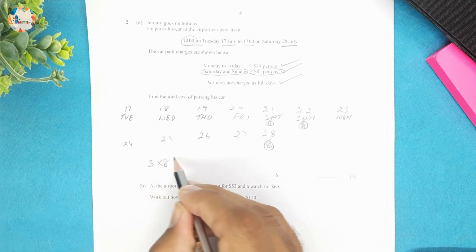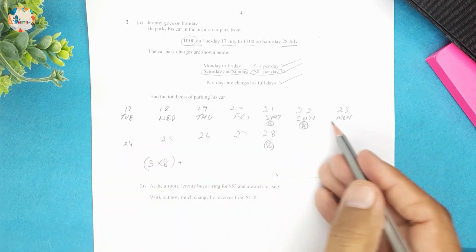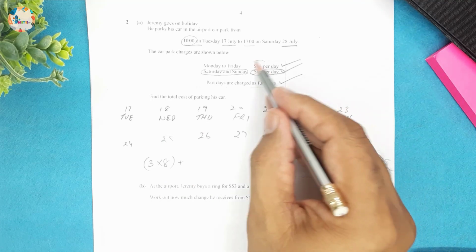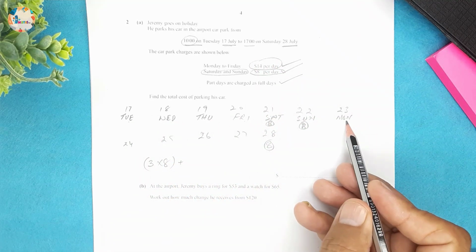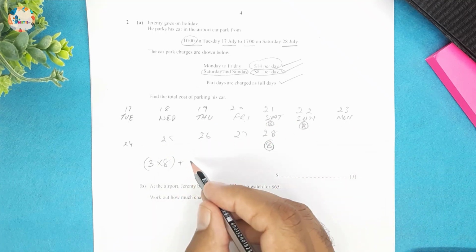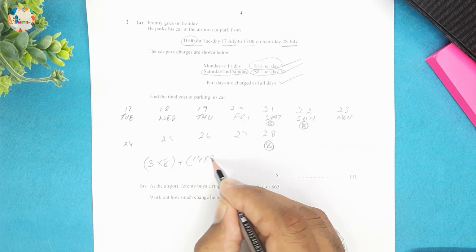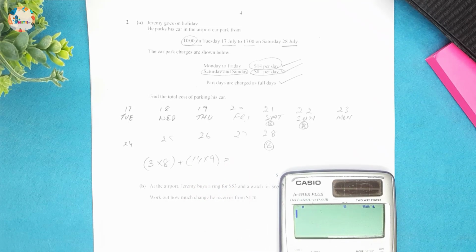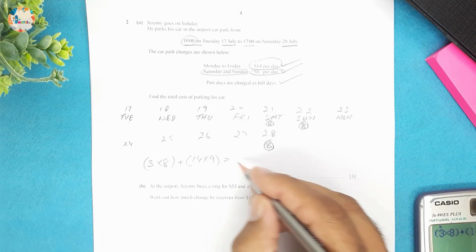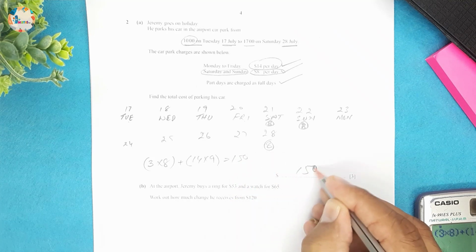So 3 into 8, and the rest of the days are $14. So 1, 2, 3, 4, 5, 6, 7, 8 and 9 days are $14. So 14 into 9, and we can calculate this. This will be 3 multiplied by 8 plus 14 multiplied by 9, and this will be resulting to 150. So this will be $150.